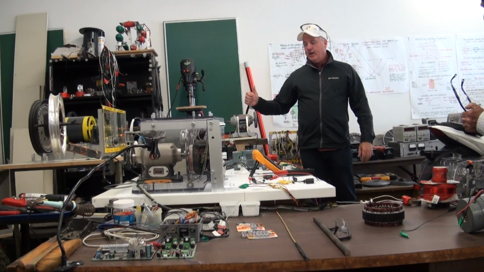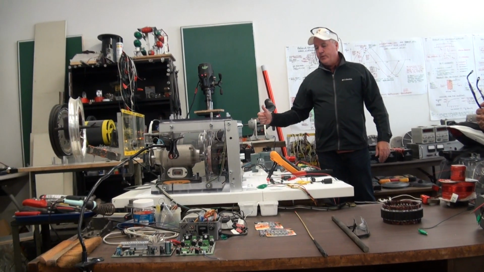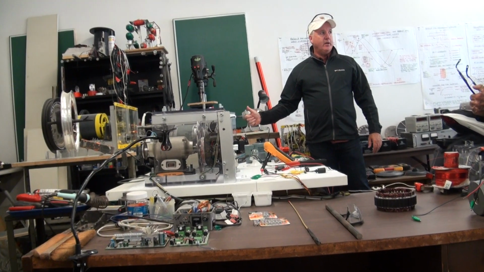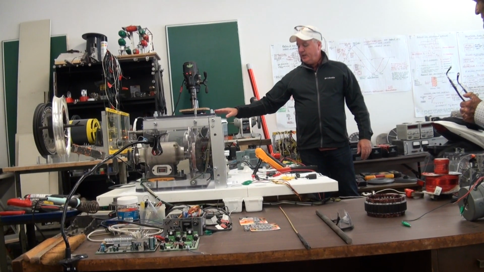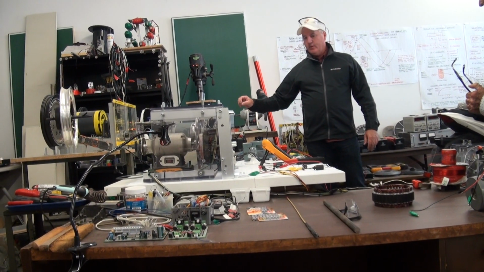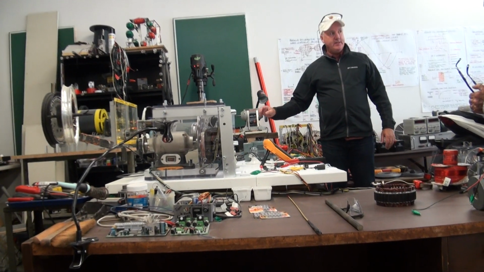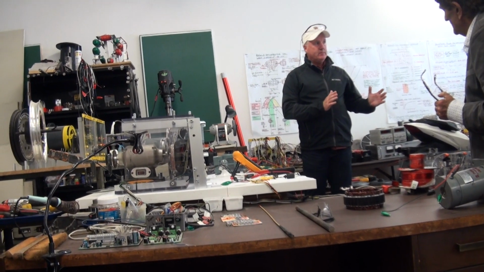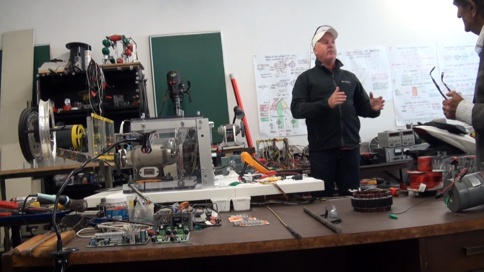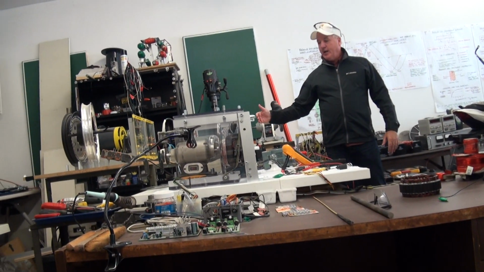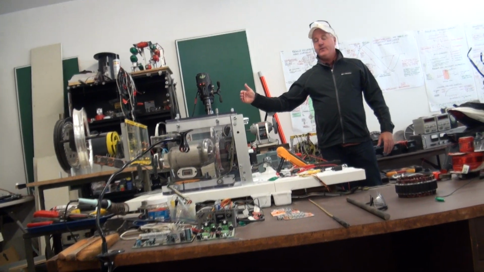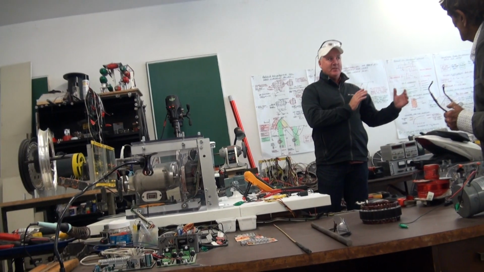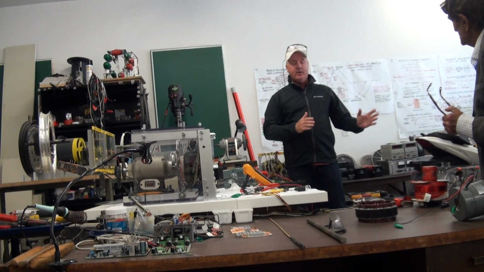So the RegenX generator, in order to operate, to produce AC to the grid, needs to operate at 60 hertz. Okay, the frequency of the output needs to be 60 hertz or 50 hertz, whatever.